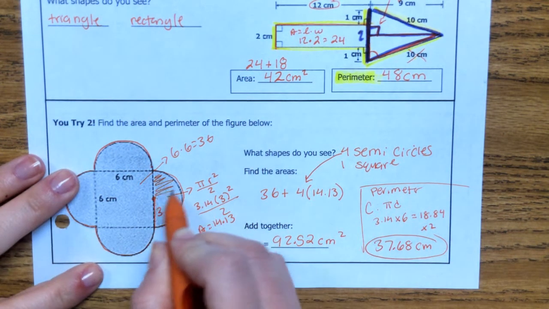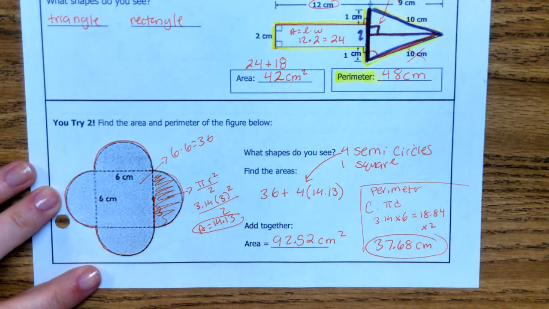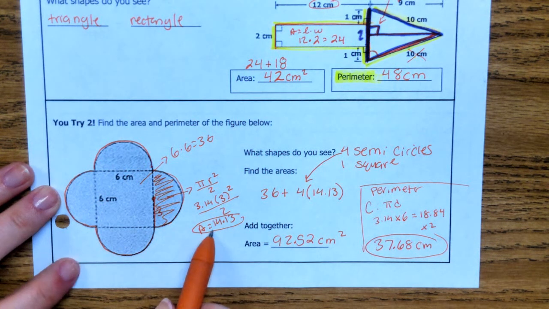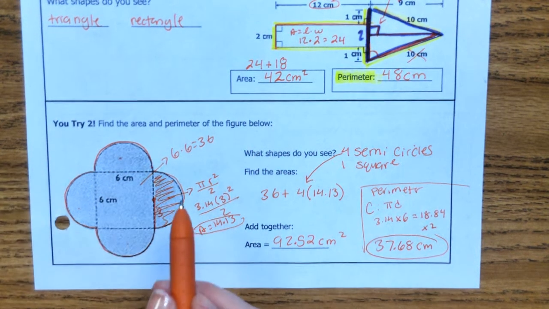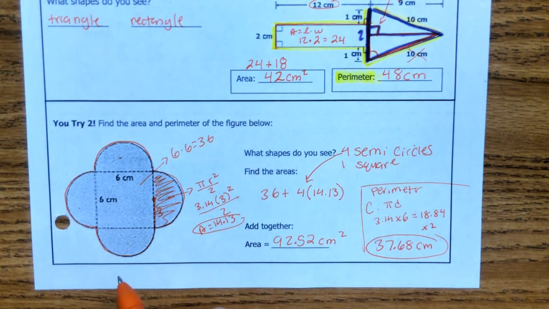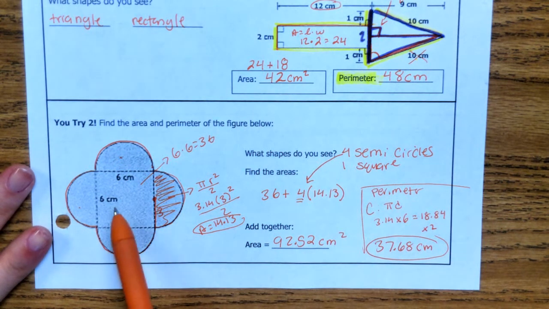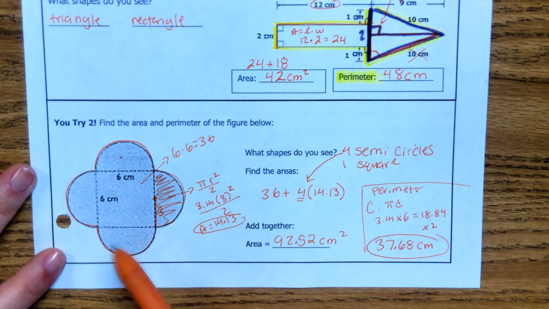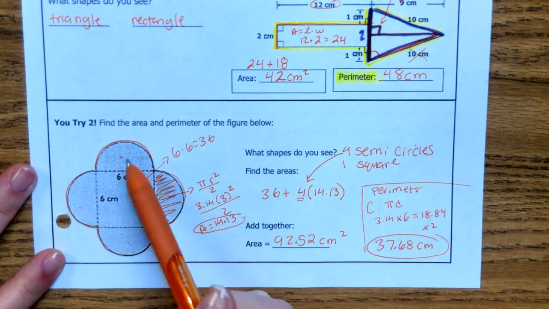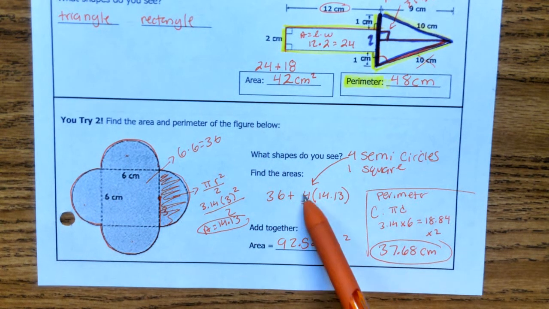This semicircle has this area, right? That's the area of a semicircle. 1, 2, 3, 4. There are 4 semicircles. They have equal areas, so you have to multiply it by 4. You could have done 36 plus 14.13 plus 14.13 plus 14.13 plus 14.13. That's fine. Multiplication is repeated addition, so multiplying by 4 is a faster way of solving it.